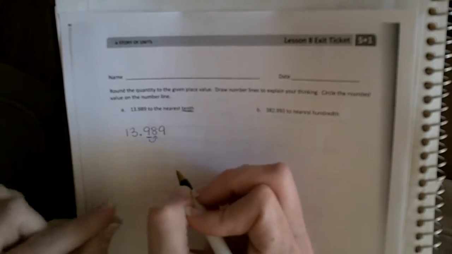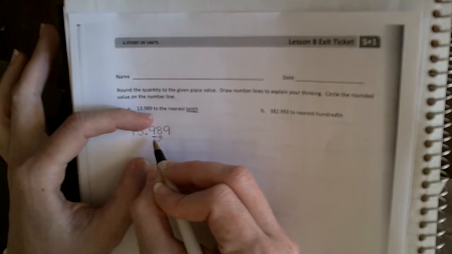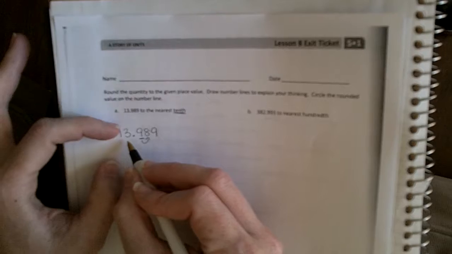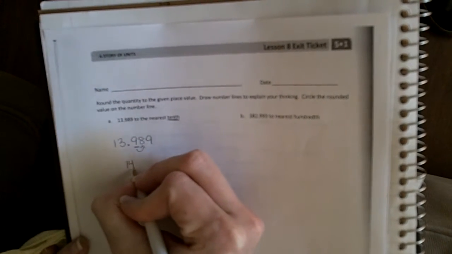Now, remember, if I had 10 in one group, if I have 10 tenths, doesn't that move over to the next value, which is the ones place? So this becomes 14.0.